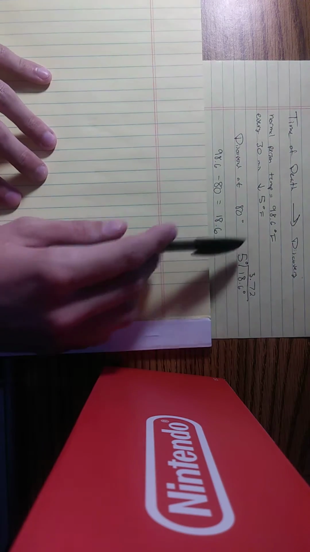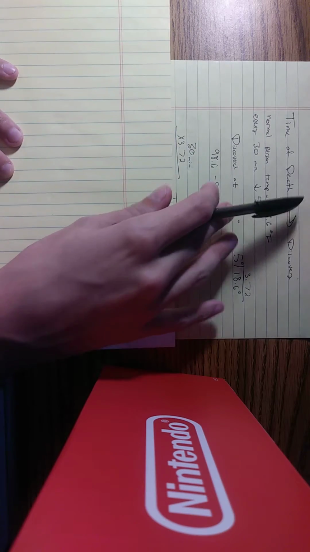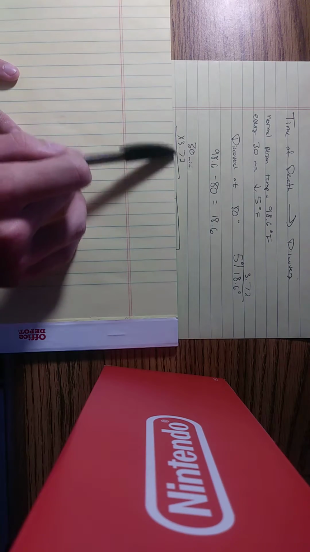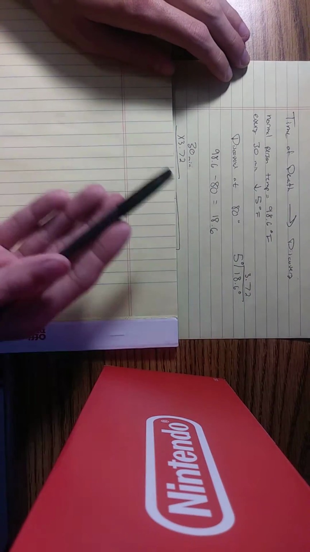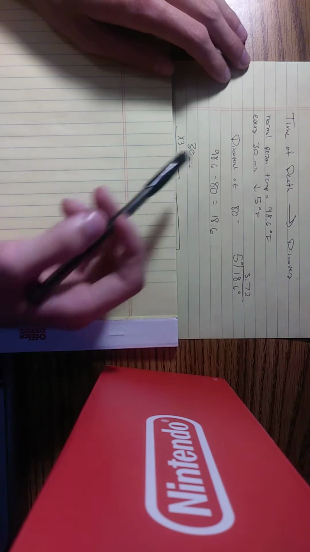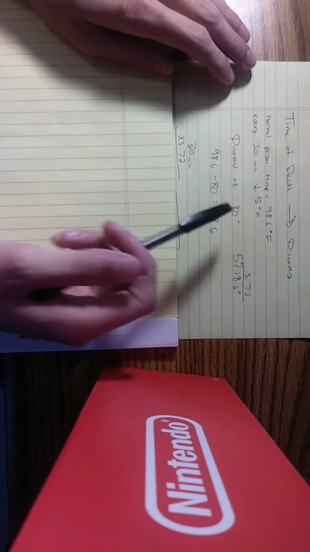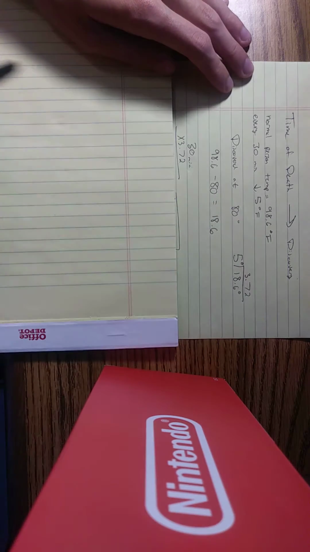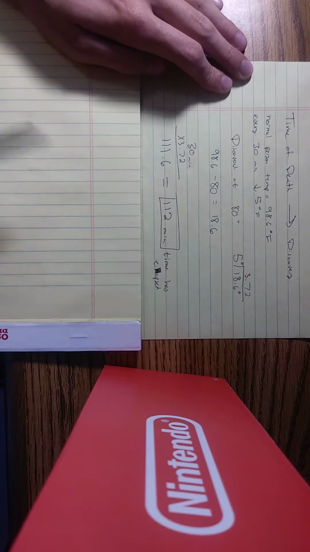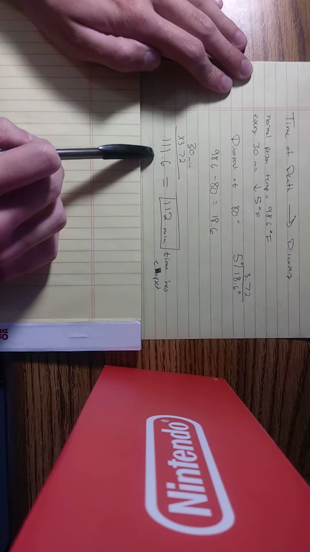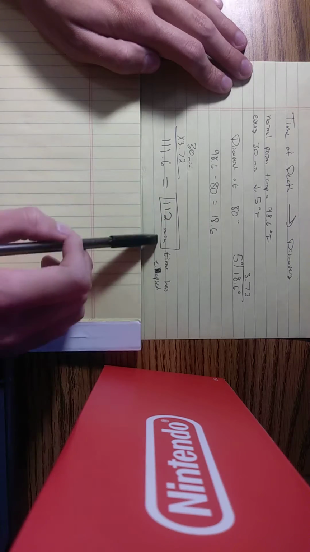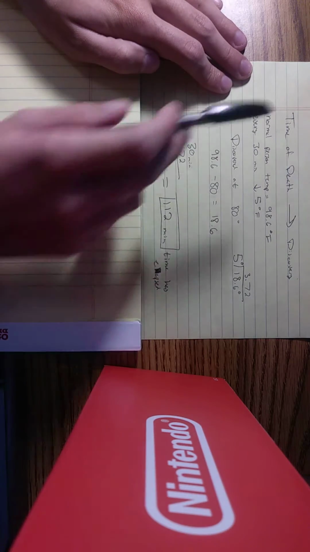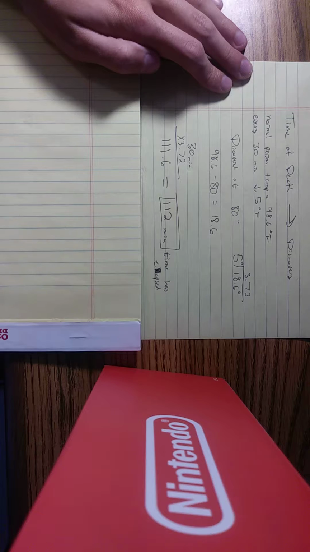So we take 30 minutes and multiply it by 3.72 to get the amount of time elapsed between death and his discovery. He said to round to the nearest tenth as well. So we got 111.6 minutes, and when we round it, we get 112 minutes elapsed since the time of death to the discovery.